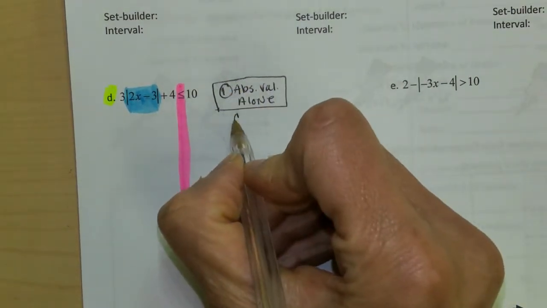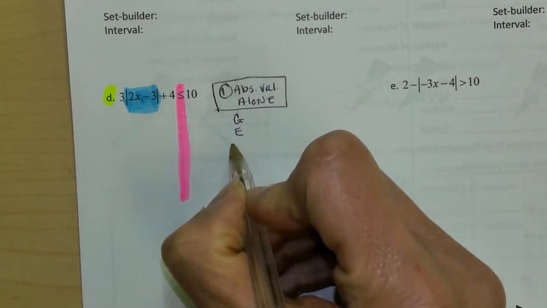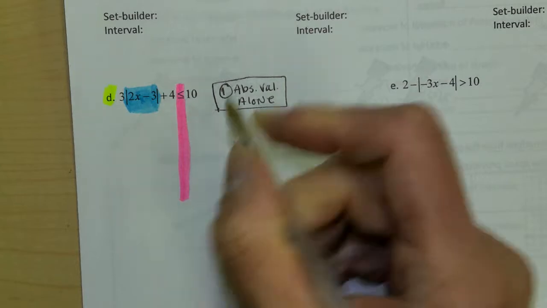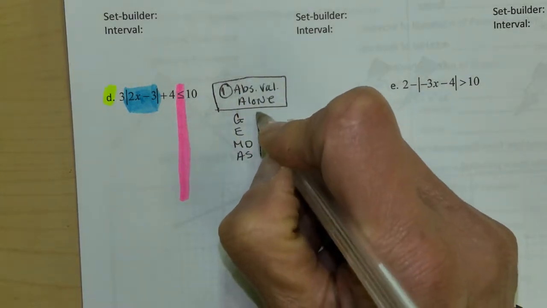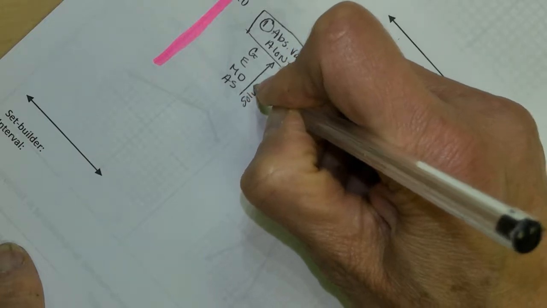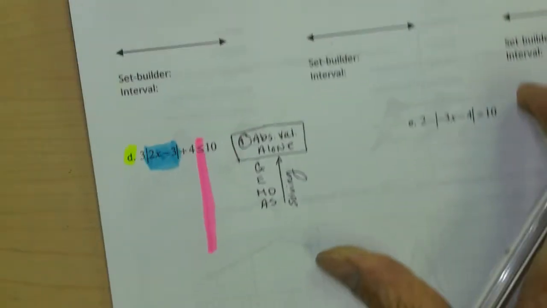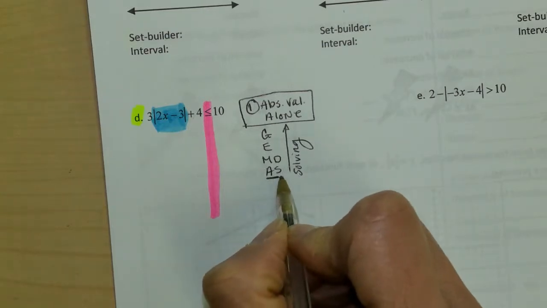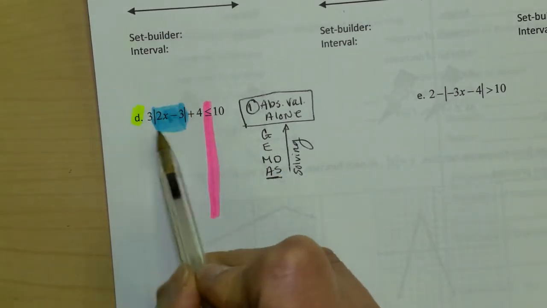So I'm going to use my order of operations, GEMDAS. And because I'm solving, I'm going backwards. I ask myself, is anything being added or subtracted to this blue thing?